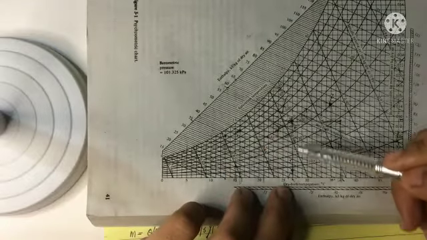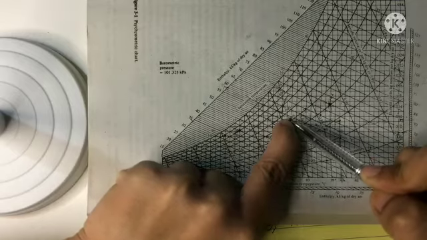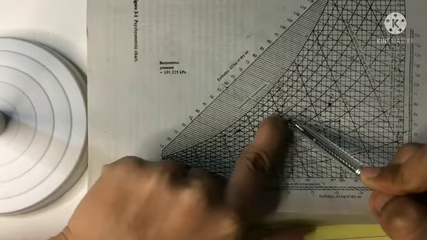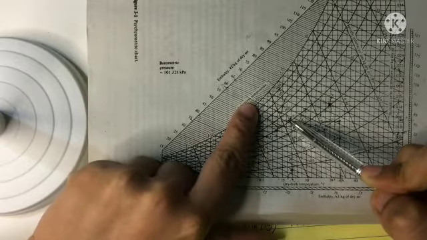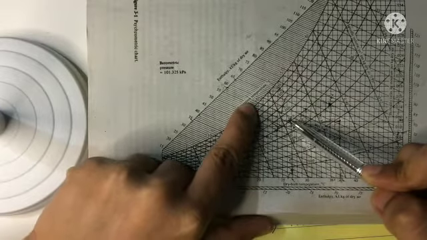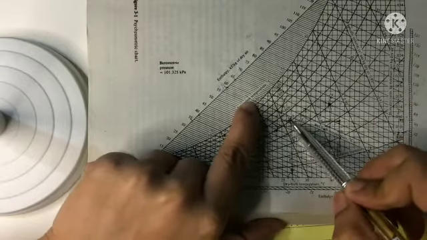By projecting it to the enthalpy, it will give us 55 something, approximately 55 kilojoules per kilogram.